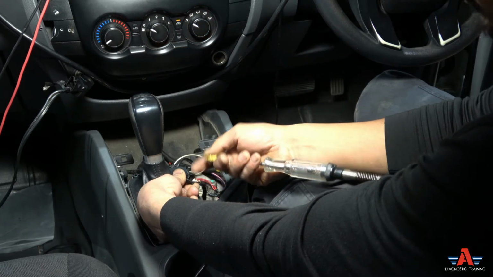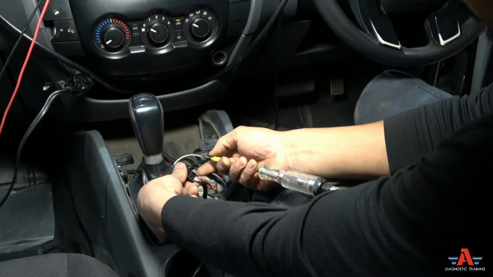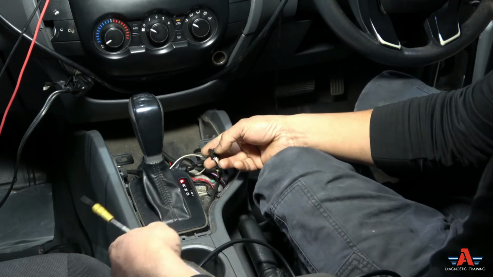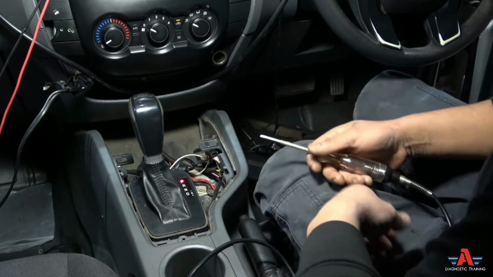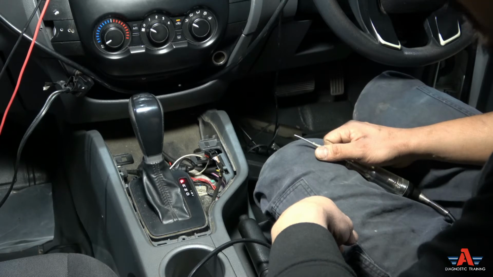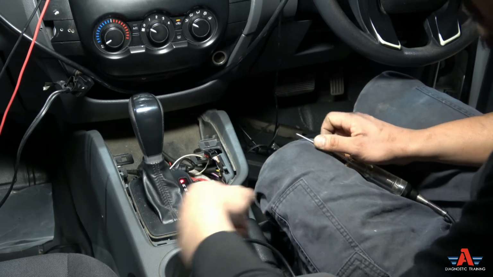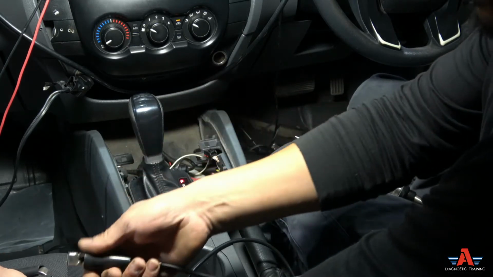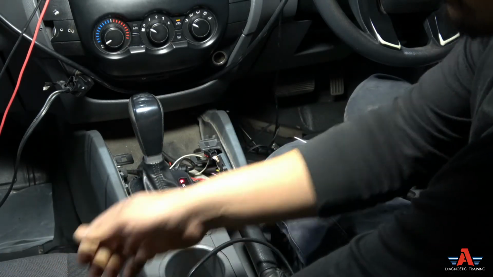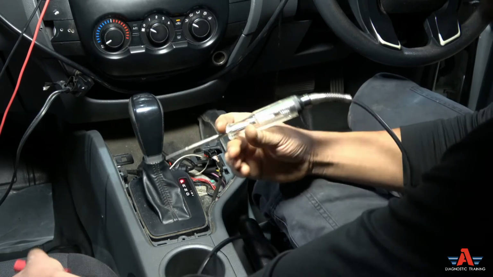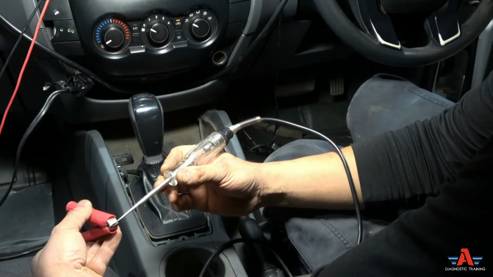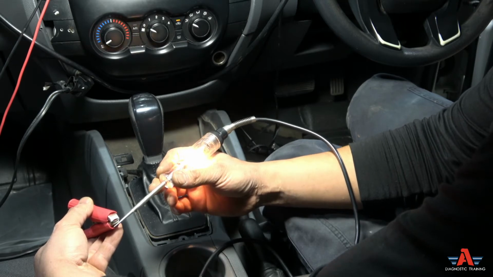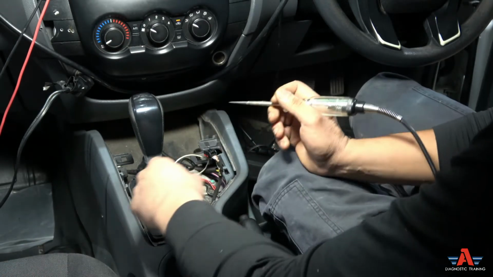I say we've got two earths, the white and the black on the far left is my earth. Okay, now let's hook my test light to battery negative. Just make sure our test light lights up. I'm just going to touch the power on that red lead there. Right, my test light works.